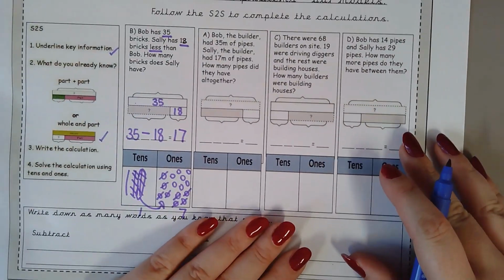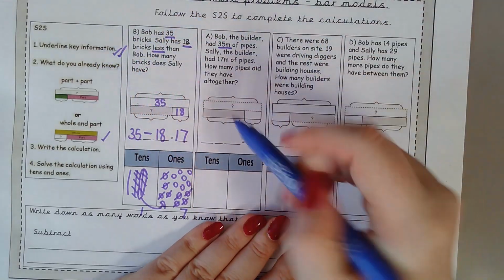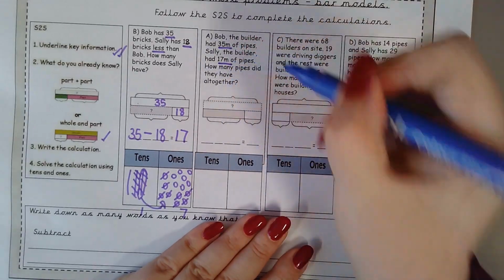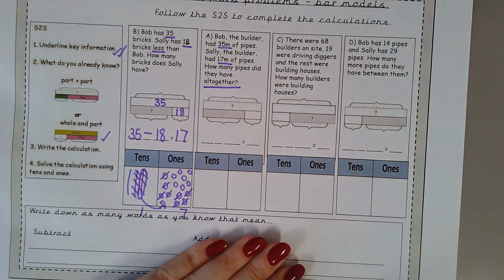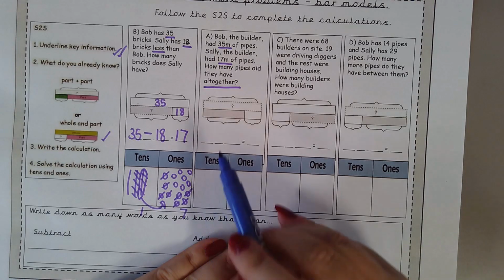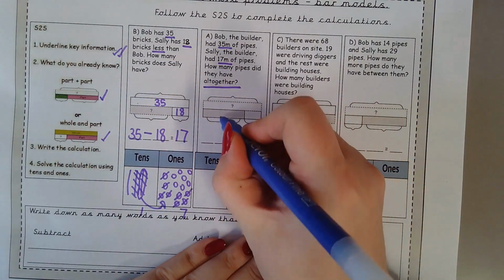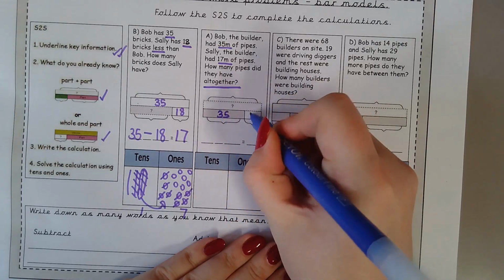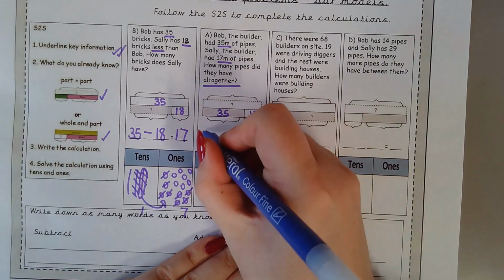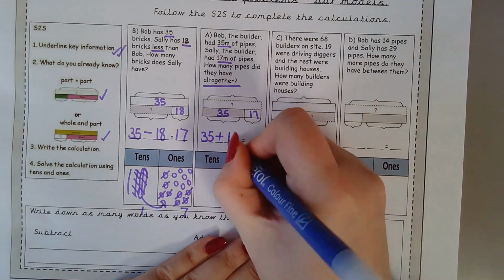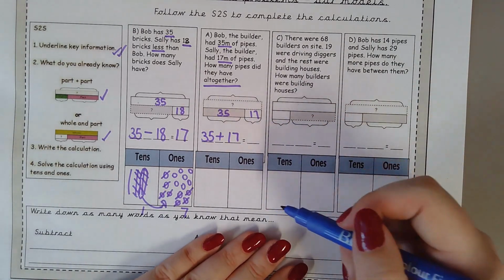Bob, the builder, had 35 metres of pipe. Underline the key information. Sally, the builder, had 17 metres of pipe. How much did they have all together? As soon as I have an all together question, I know I've got two parts that I need to put together. So I've got 35 and 17, and I don't know my whole, so I need to work that out. So I've got 35 add 17, or 17 add 35. It doesn't matter with addition, does it? And now I need to work out the answer.